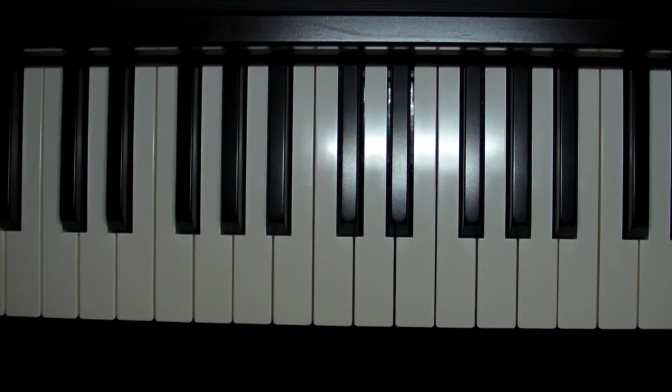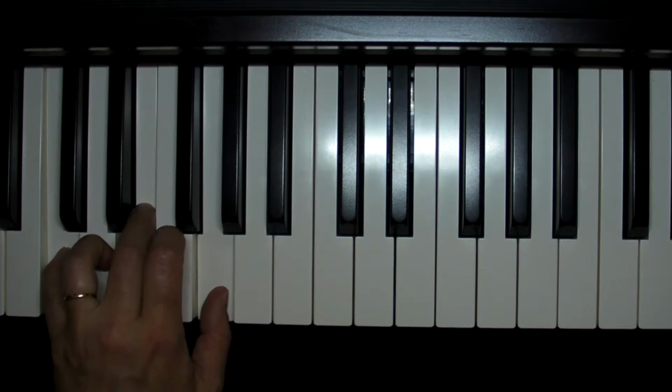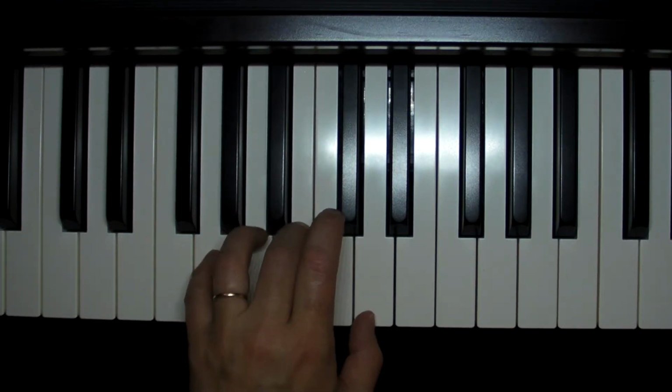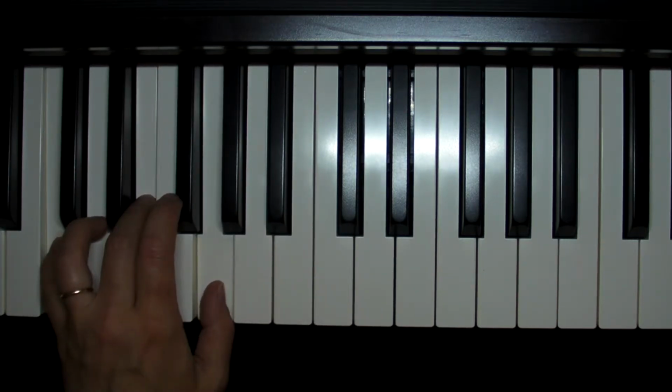Now play it with just your left hand. C, E, G, F, A, C, G, B, D, and back to C, E, G.